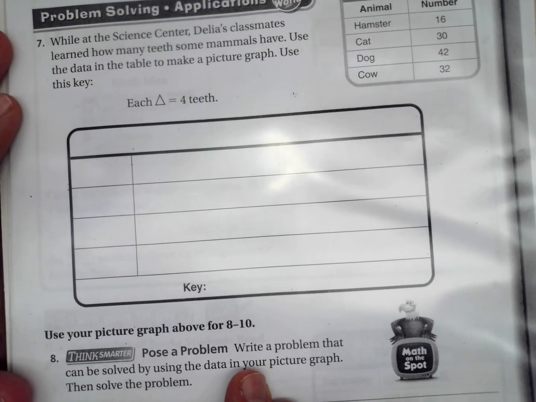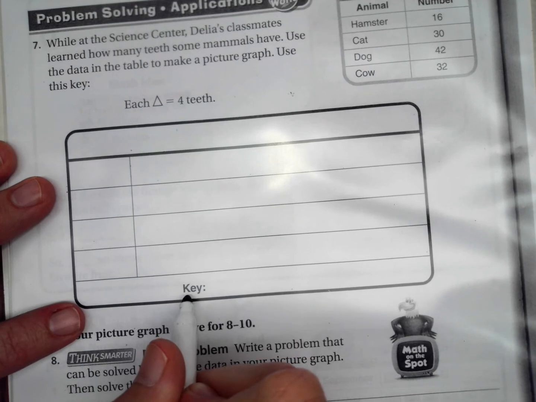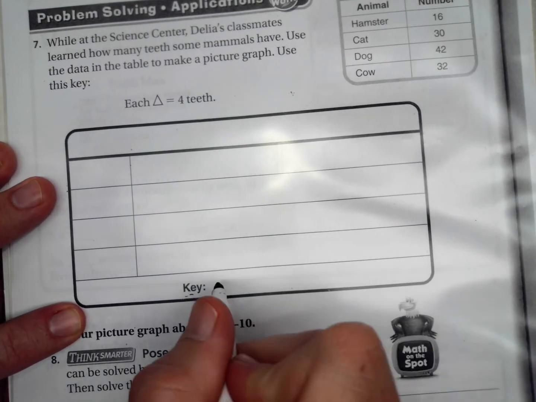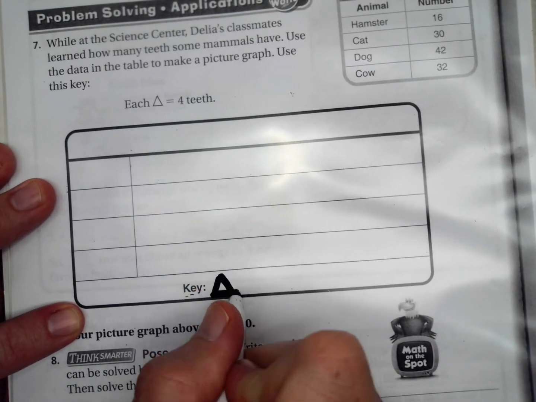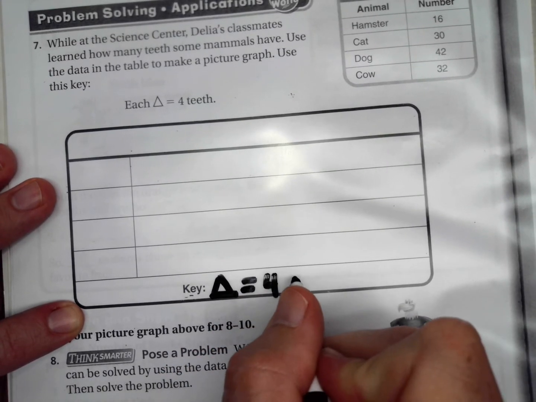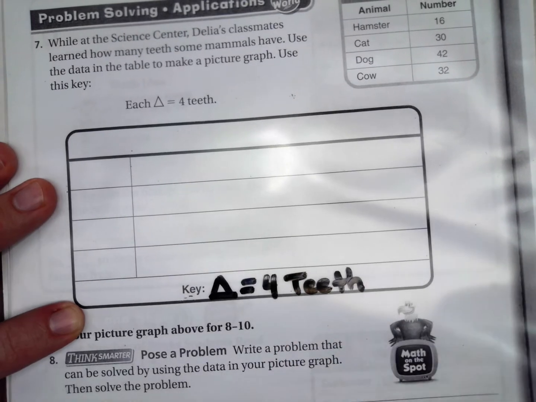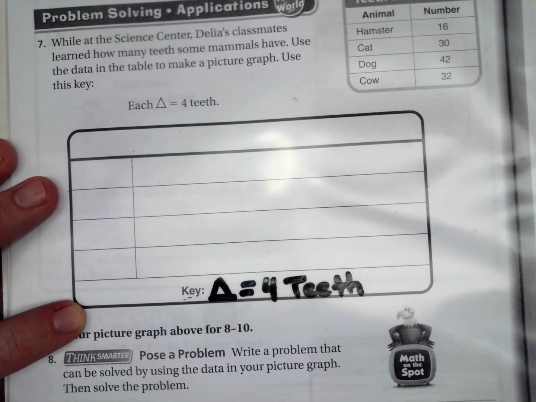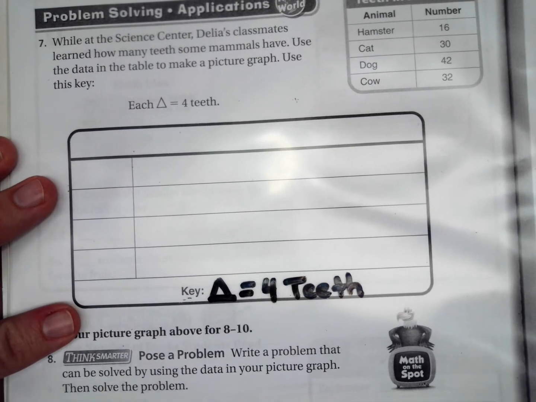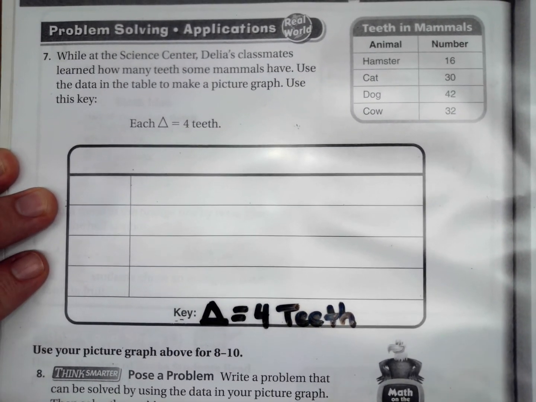So the first thing, so I don't forget, I'm going to go to my key here and show a triangle equals 4 teeth. If I remember to do that first, it will be all ready by the end, and I won't have to worry if I remembered it or not.